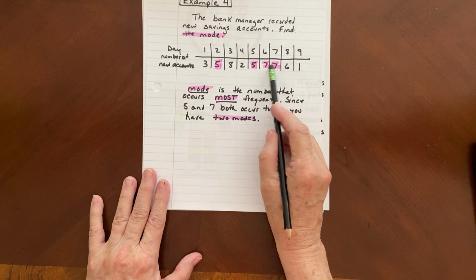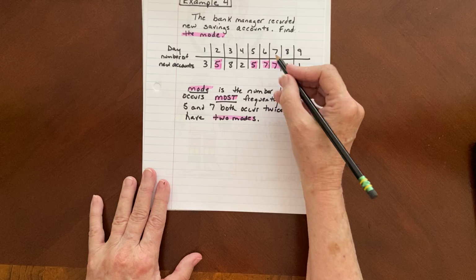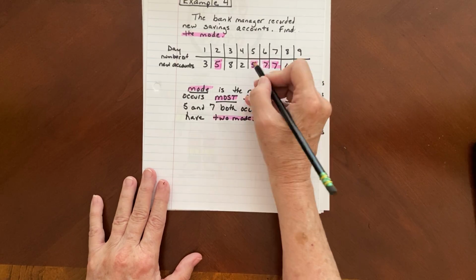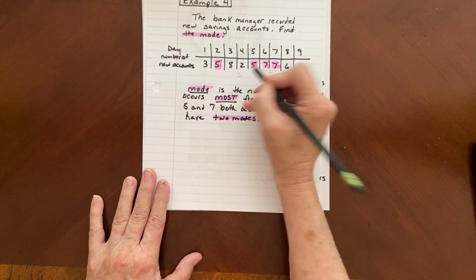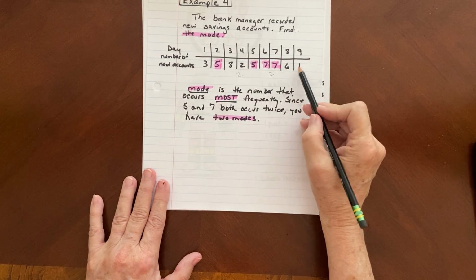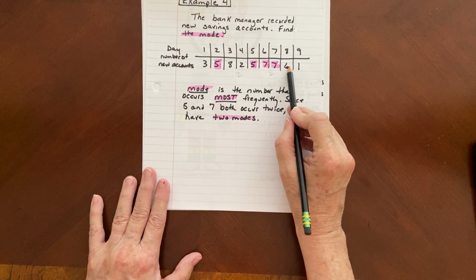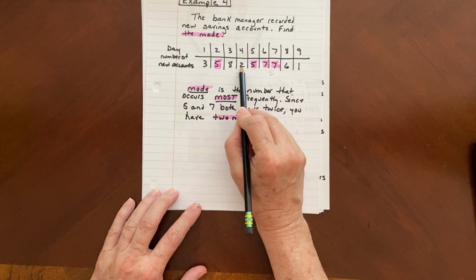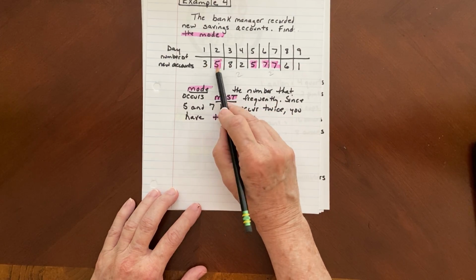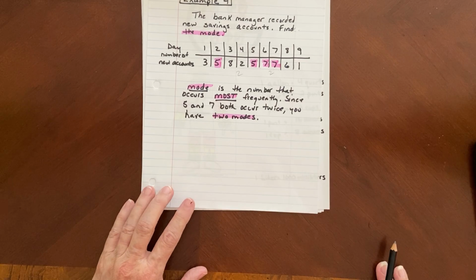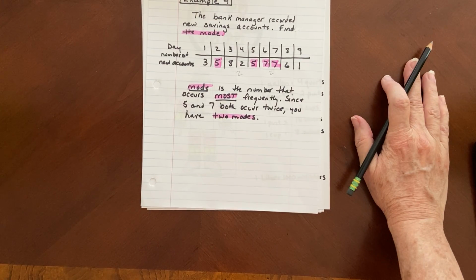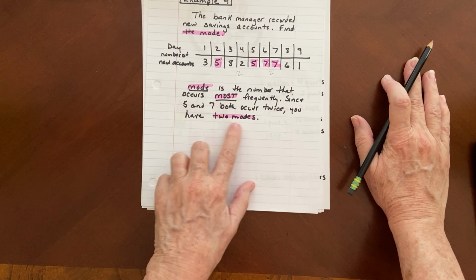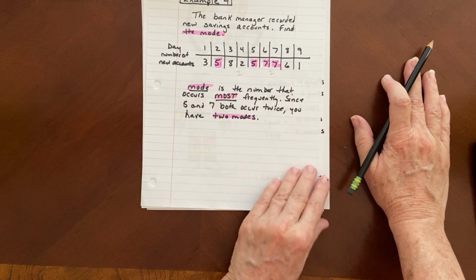Day 6 and 7 both had 7, so that occurred twice. And day 2 and 5 occurred twice. The rest of them, I don't see any more 6s, so that only happened once. I only see a 1 once, a 2 once, an 8 once, a 3 once. So 5 and 7 are the number of accounts that occur the most frequently. So in this case, I have 2 modes, 5 and 7.